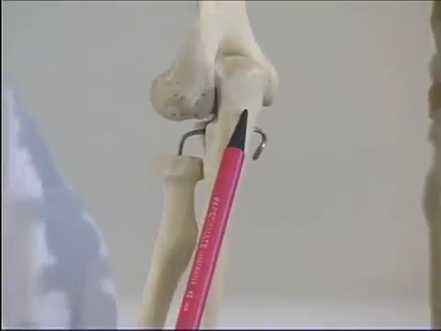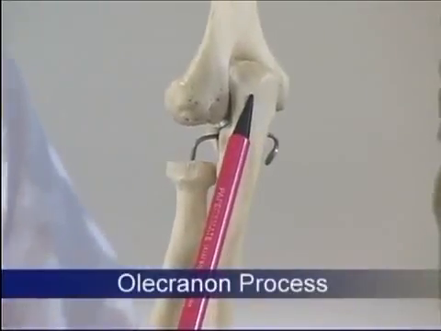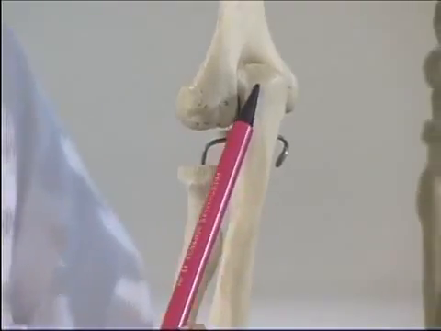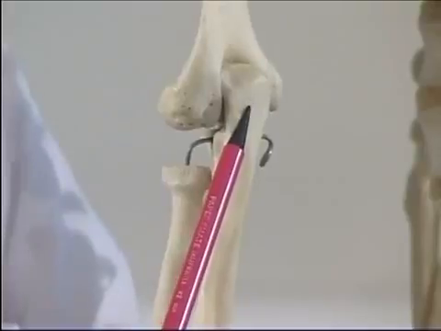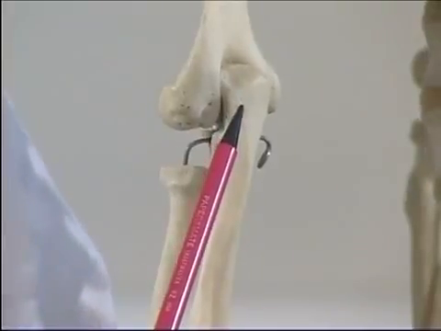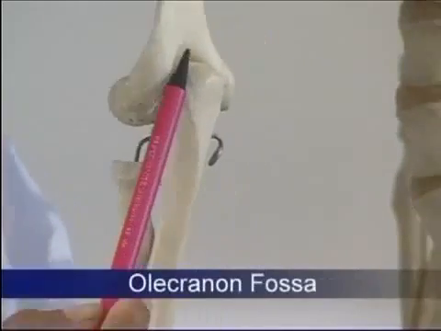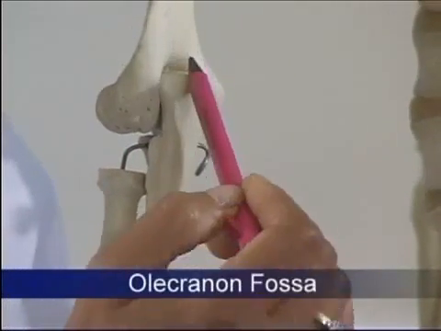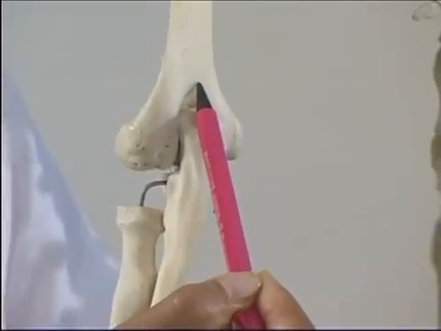The projection on the posterior aspect is known as the olecranon process. And olecranon, again a Greek word, means the point of the elbow. In full extension, the olecranon lies in the olecranon fossa of the humerus.